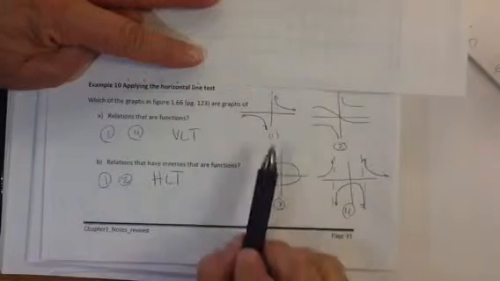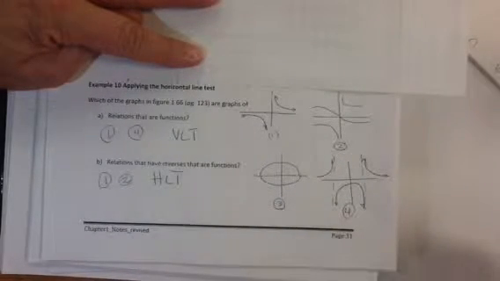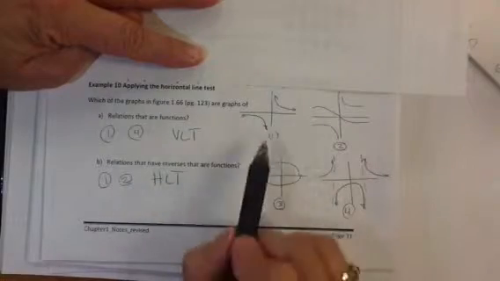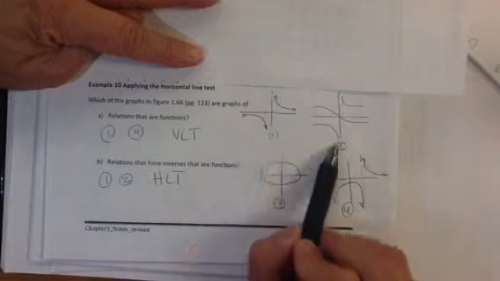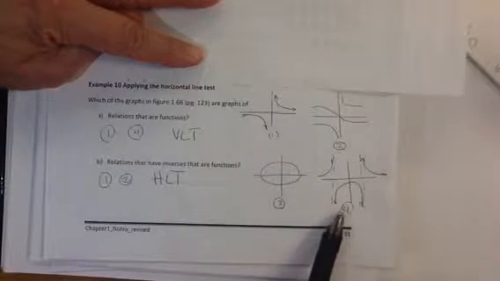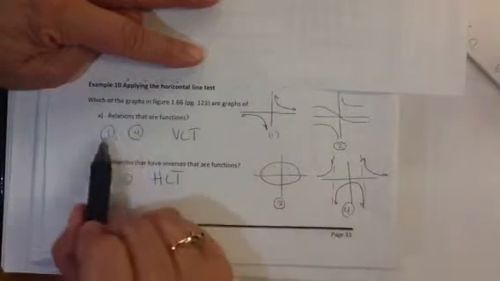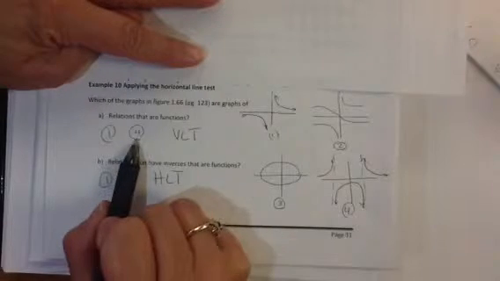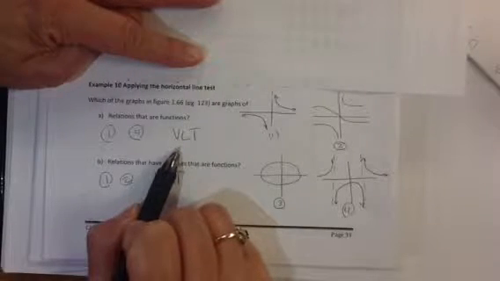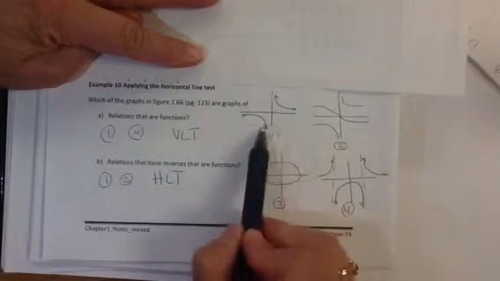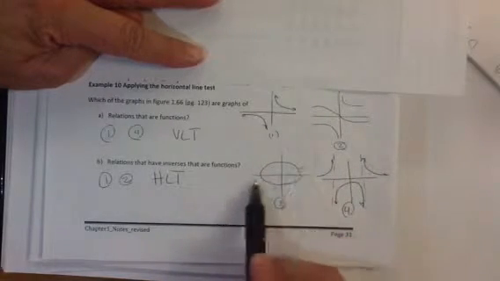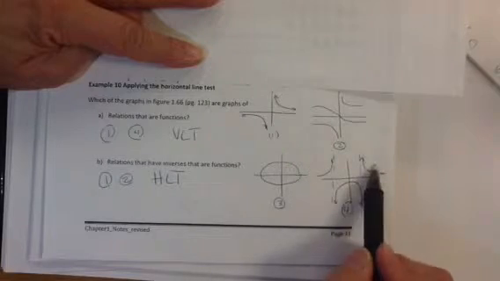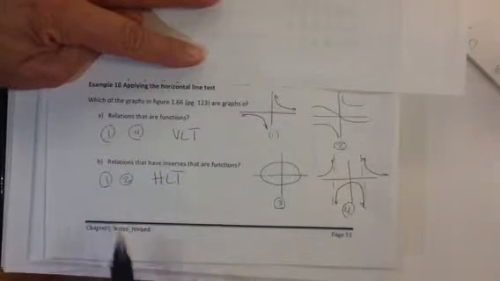All right, in example 10, we have these four graphs, and we want to know if any of these graphs are functions. Passes the vertical line test, does not pass it, does not pass it, does. So graph 1 and graph 4 are functions because of the vertical line test. Now I want to know if the inverses are functions, so I do the horizontal line test. Yes, this inverse is a function. Yes, this inverse is a function. No, this inverse is not a function. No, this inverse is not a function. And that's how we get those.